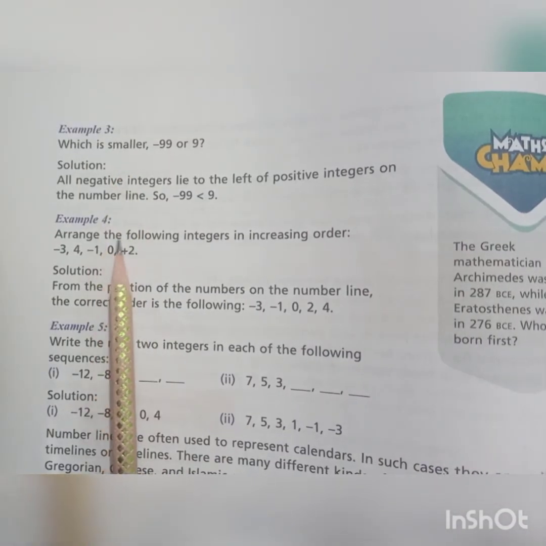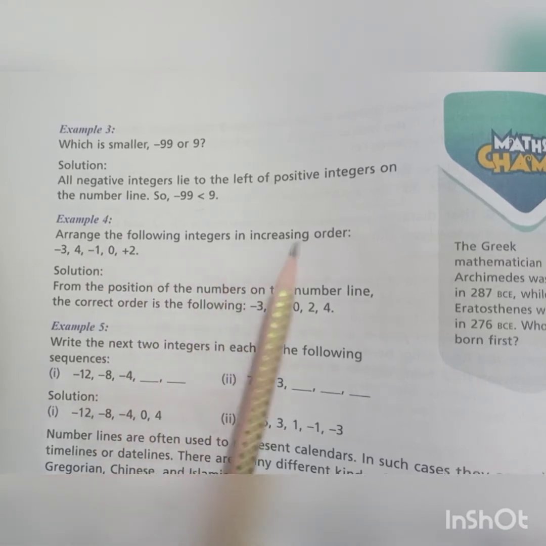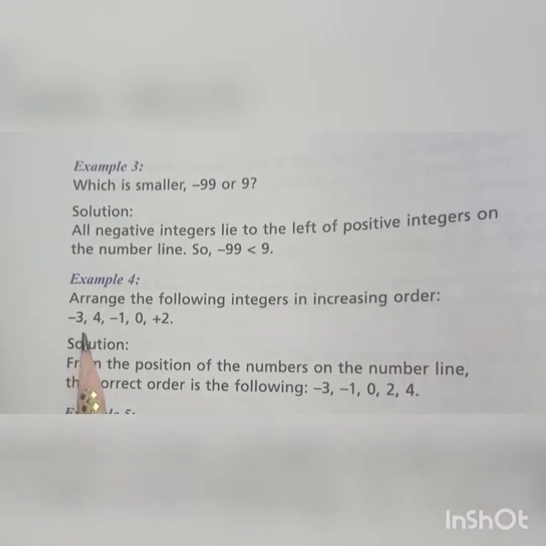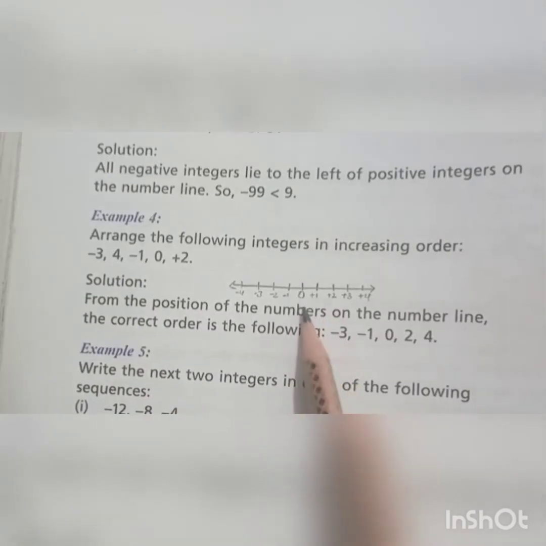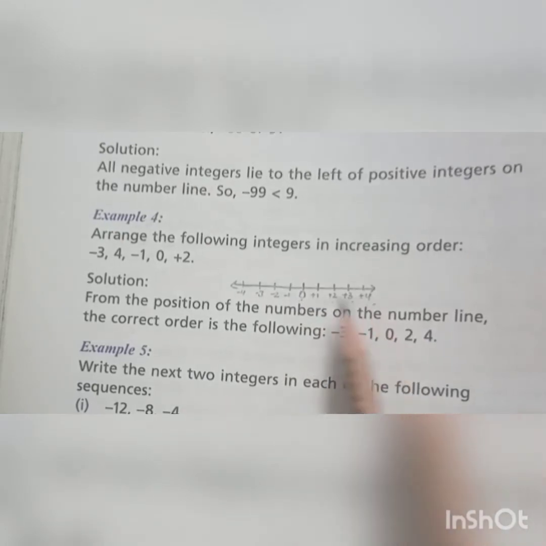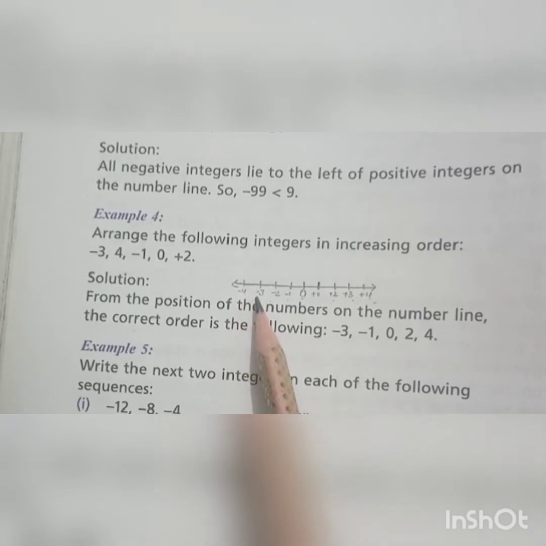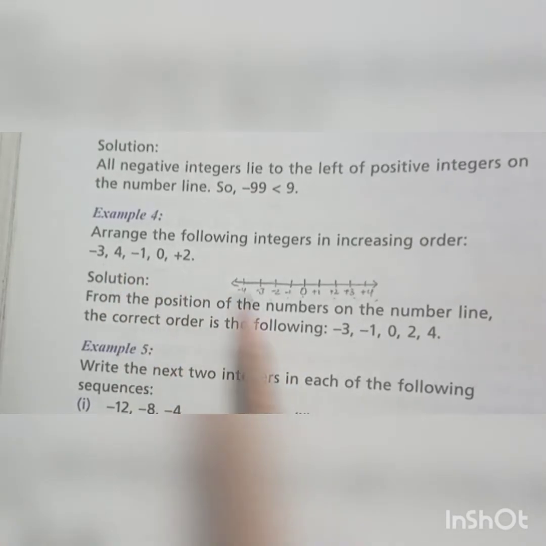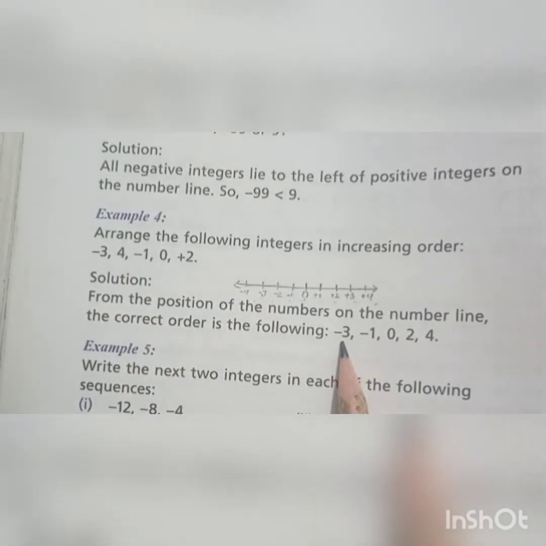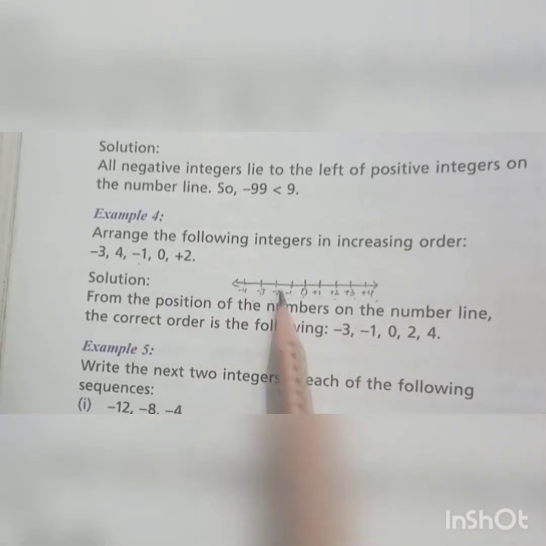Now move towards example number 4: arrange the following integers in increasing order. Data: -3, 4, -1, 0, +2. Students, from here you can see that at the center is 0, then +1, +2, +3 and +4, and here -1, -2, -3 and -4. So what would be the arrangement? You can see that -3 is here, so first of all we will mention -3, and then -1, which is here.